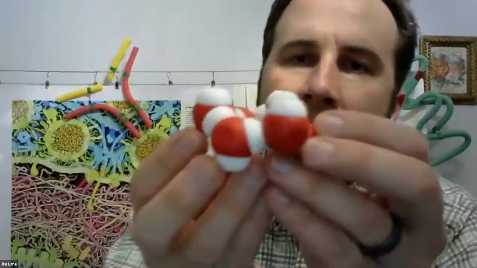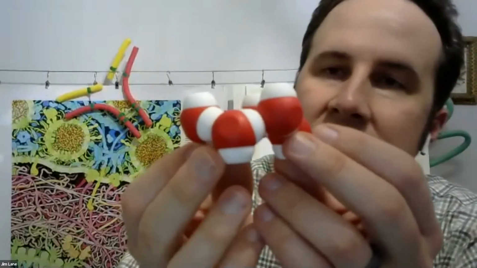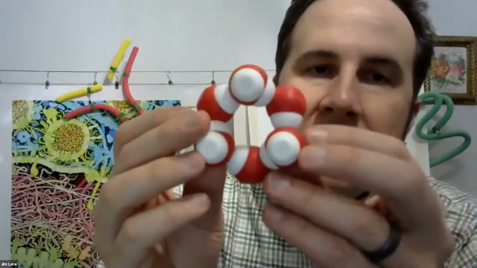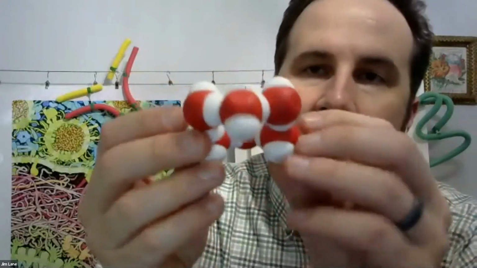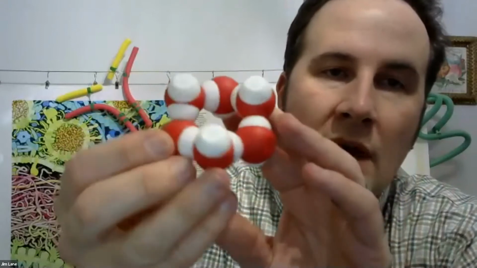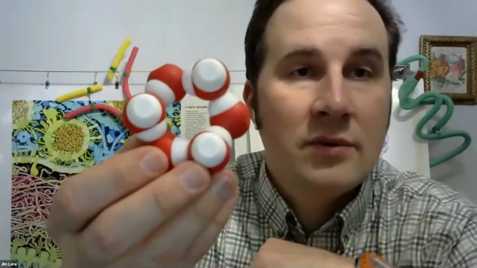So here I have the six molecule ring, and one way you can tell you've done it correctly is you have these hydrogens pointing up, or these hydrogens pointing down, and you can see all 6 are right there. So there is your 6 molecule ring, and I know we can talk about cubic ice and all that, but that is to answer that question directly.